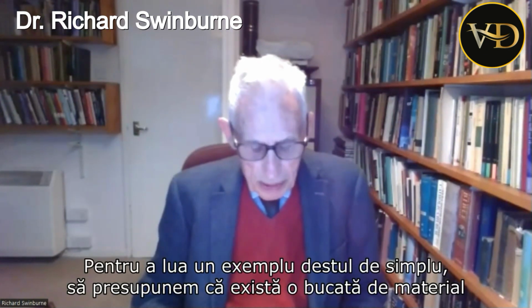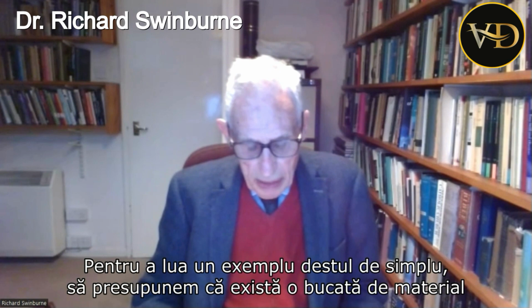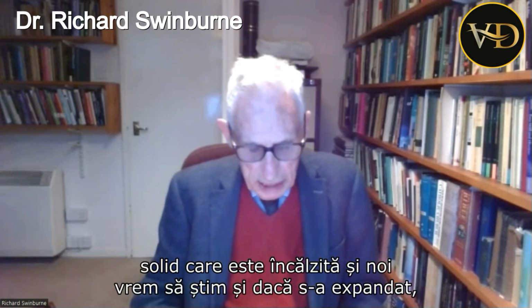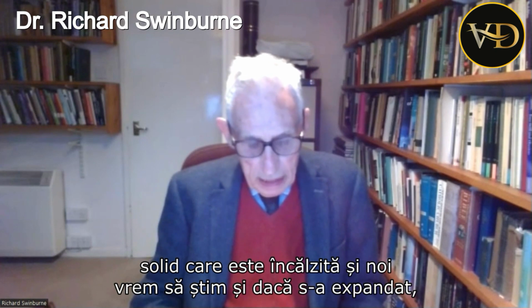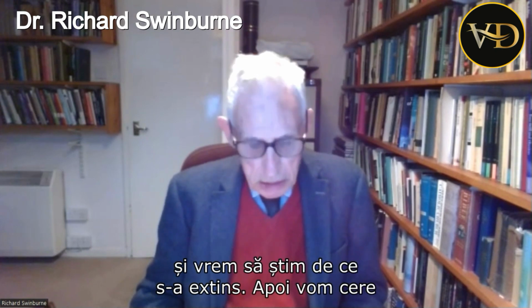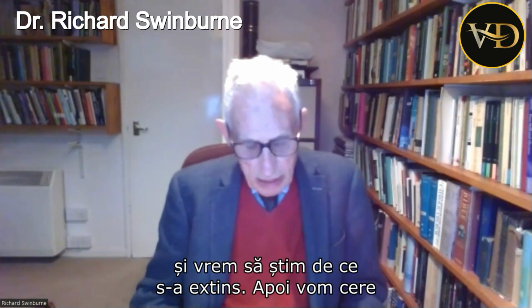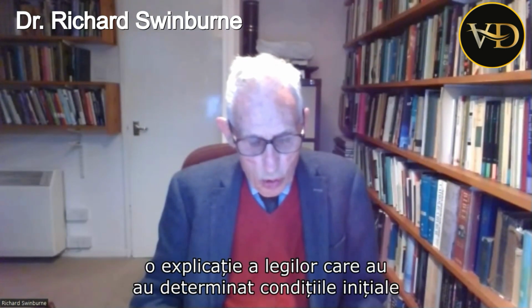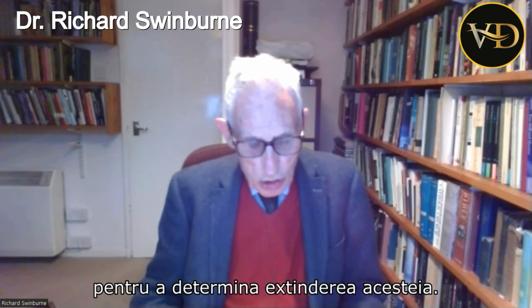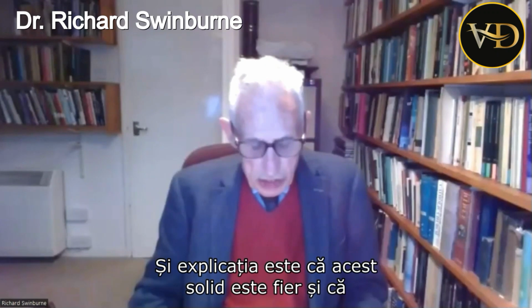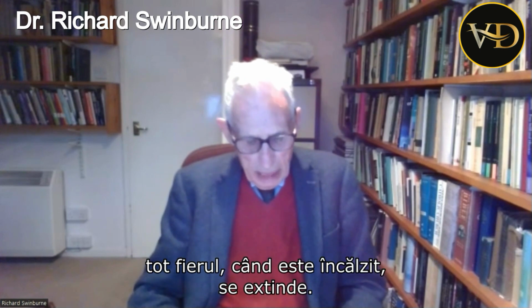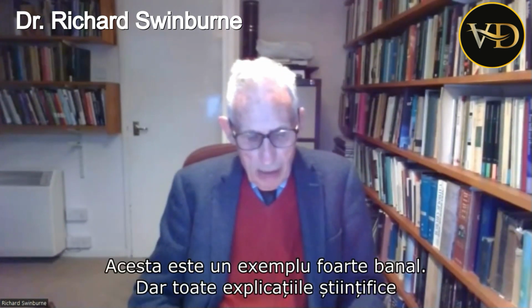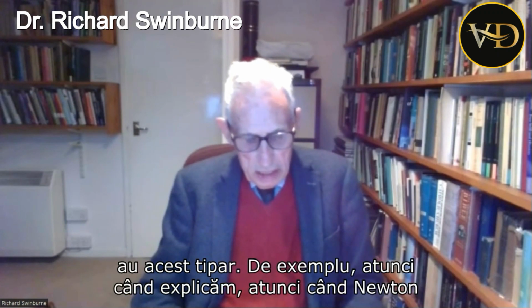To take a rather simple example, suppose there is a lump of solid stuff which is heated, and it expanded, and we want to know why it expanded. Then we will ask for an explanation of what laws and initial conditions caused it to expand. The explanation is that this solid is iron, and it has been heated, and there is a law of nature that all iron, when heated, expands. That is a very trivial example, but all scientific explanation has this pattern.